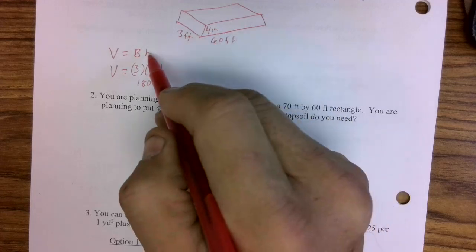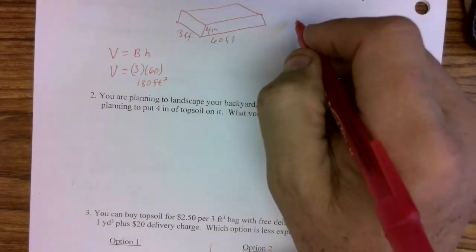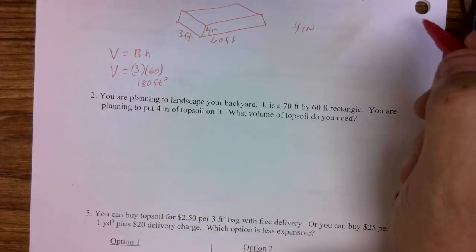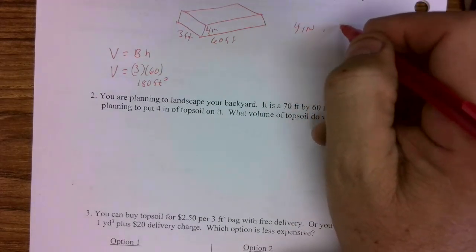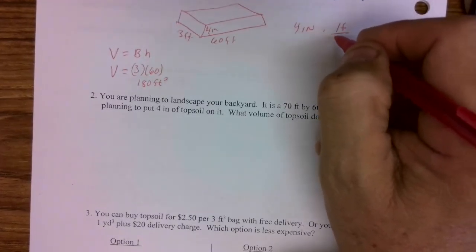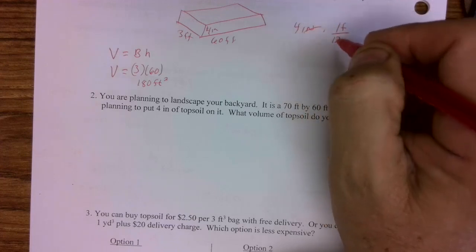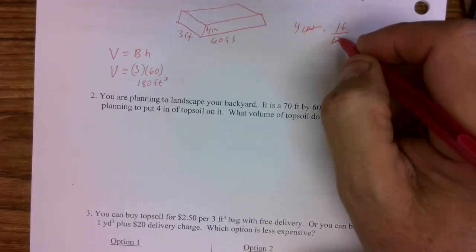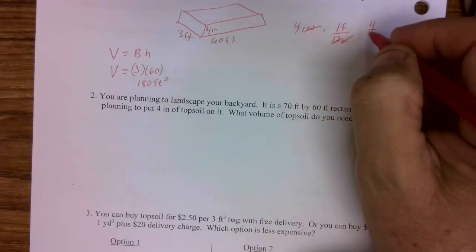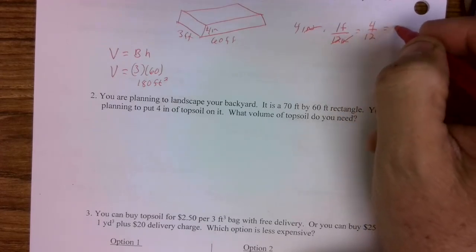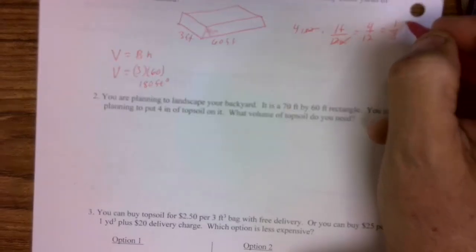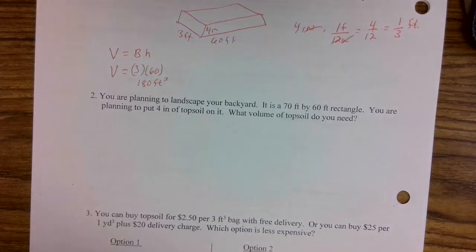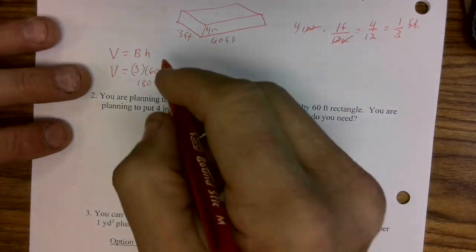Now the problem is our height is 4 inches. How many feet is that? Well, 1 foot over 12 inches would give us, oops, sorry, inches cancel, 4 over 12, which is 1/3 of a foot. And we're doing it this way so we can keep our numbers a little bit smaller.